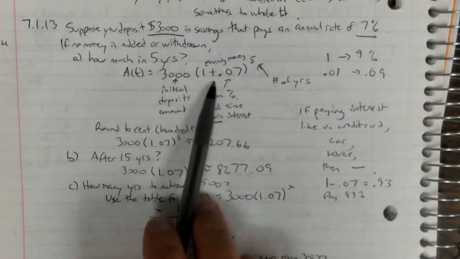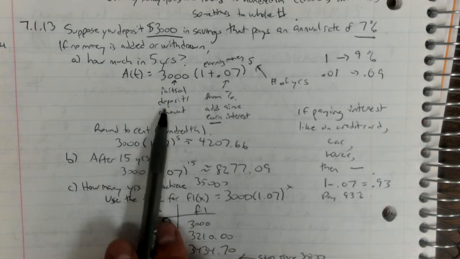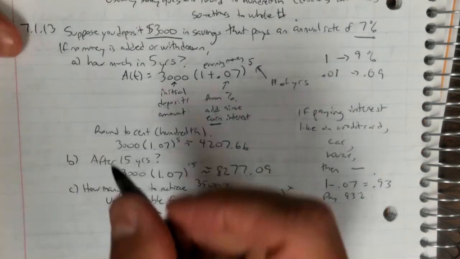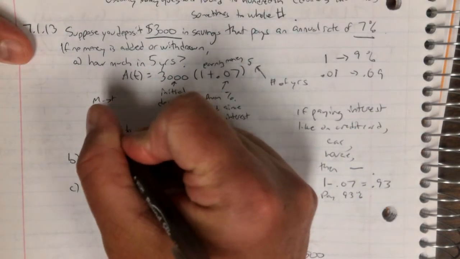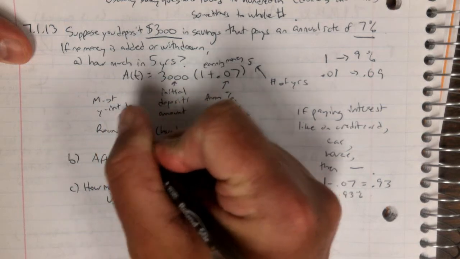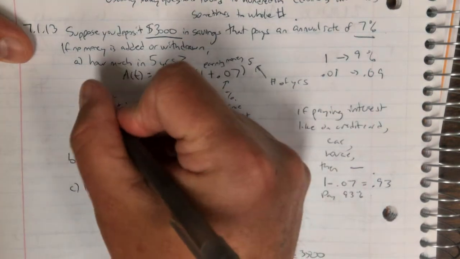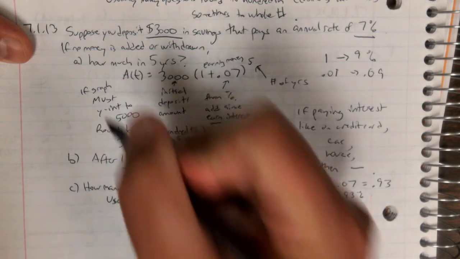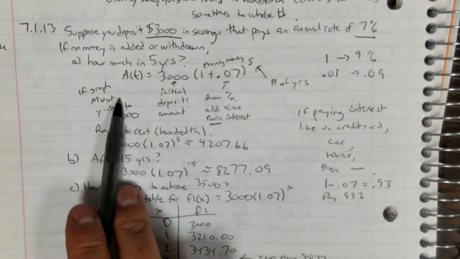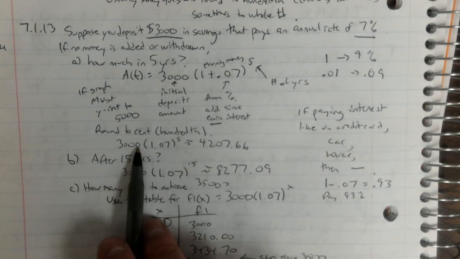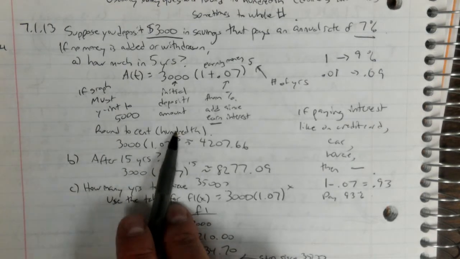Okay, so back to this problem. Your initial deposit is your y-intercept. Most of these you just use your table instead of graphing, but if you want to graph it, you'd have to set your y-int to like 5,000 if you graph it, which is just crazy high. So what you want is just to round to the 100th on your regular scratch pad.